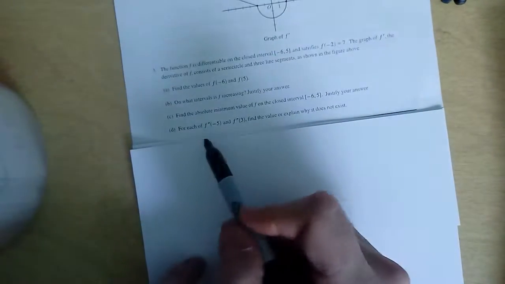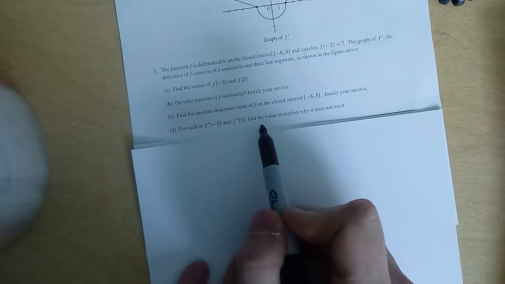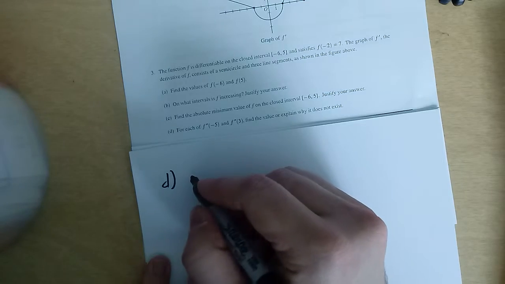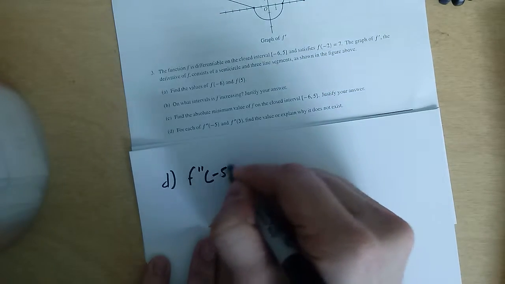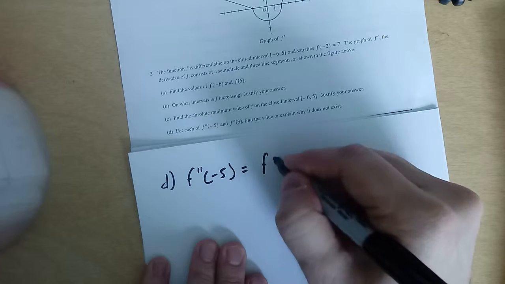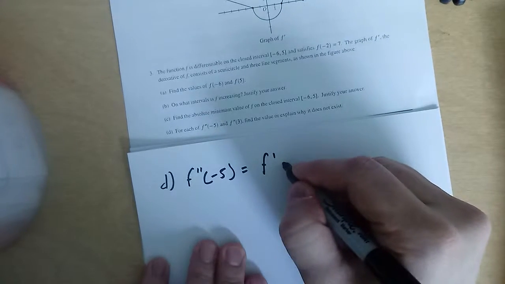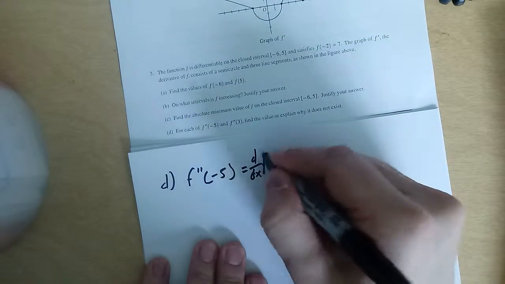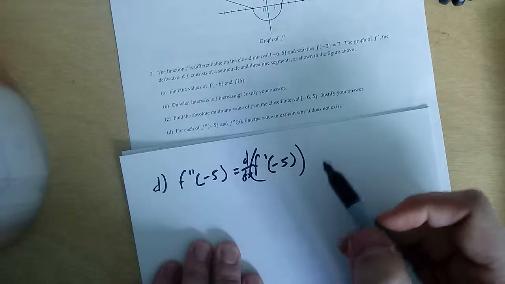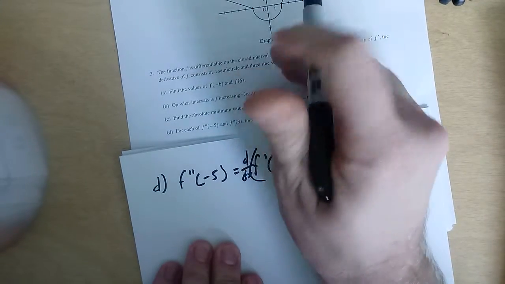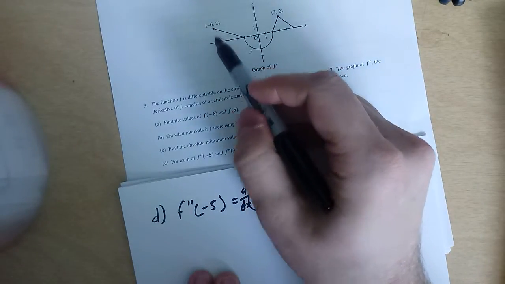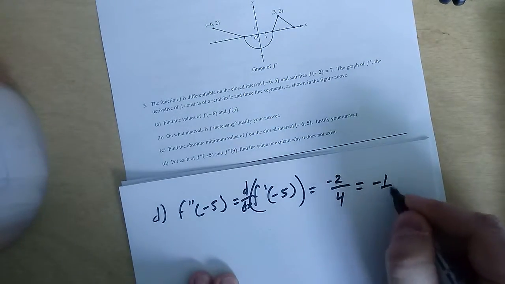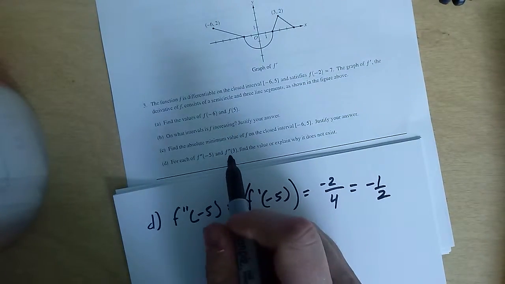For each of f double prime of negative 5 and f double prime of 3, find the value or explain why it does not exist. All right. Well, f double prime of negative 5 is equal to f prime of negative 5's slope. Negative 5 is over here, so the slope there is down 2 over 4, or negative 1/2.